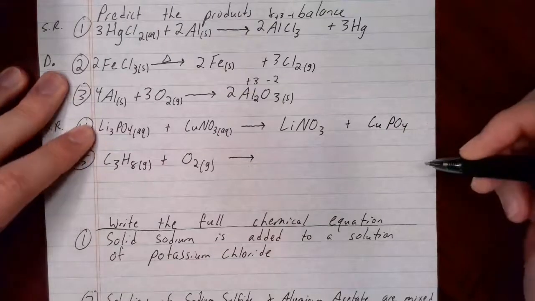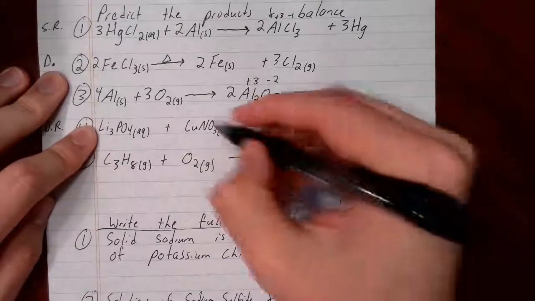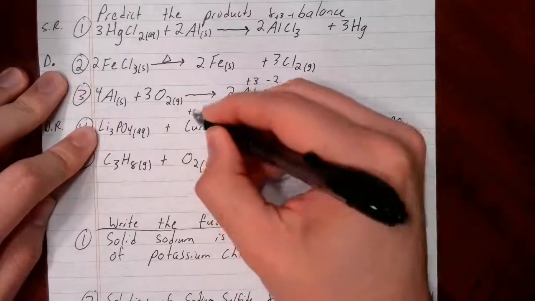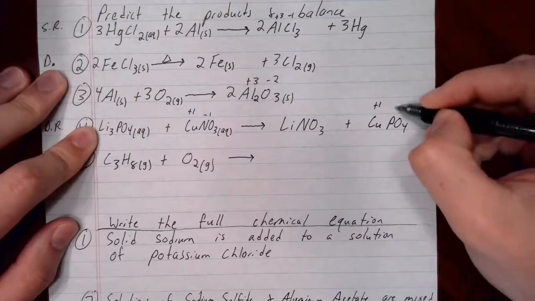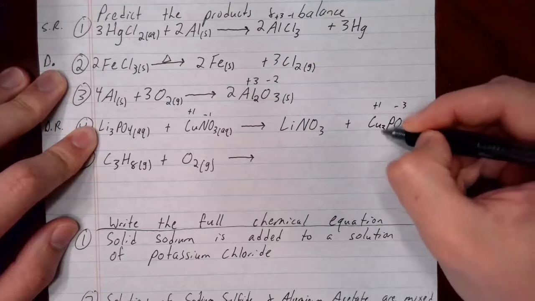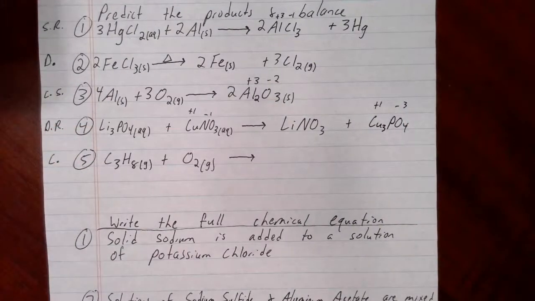Phosphate. I can't look at the periodic table and find copper's charge, but I know here nitrate's -1, so copper has to be +1 in this situation. So I have +1, -3, so I have Cu3PO4.